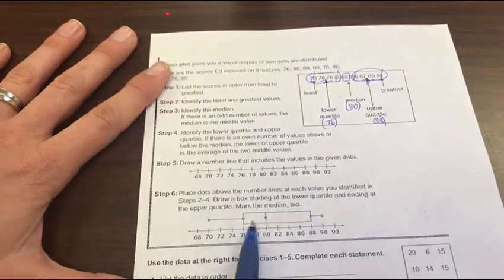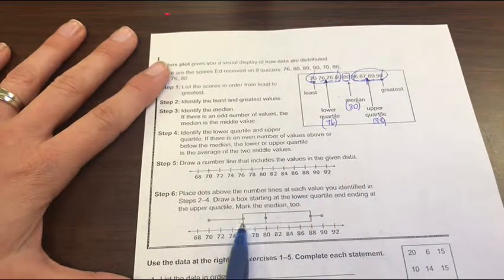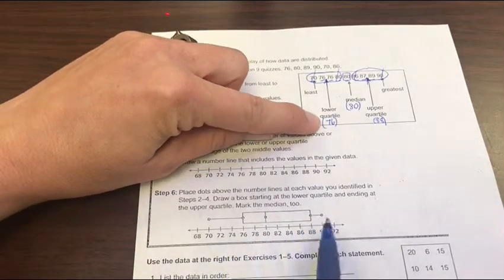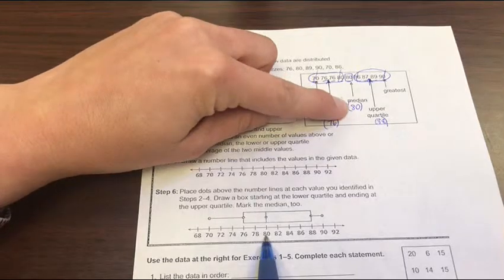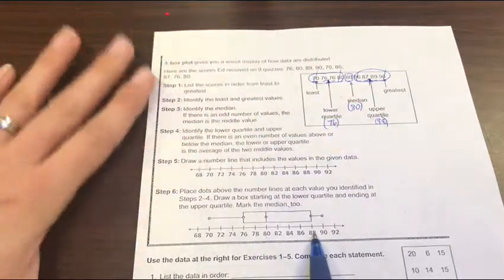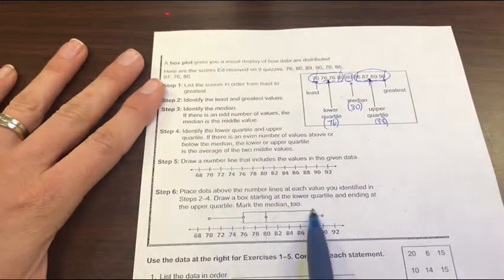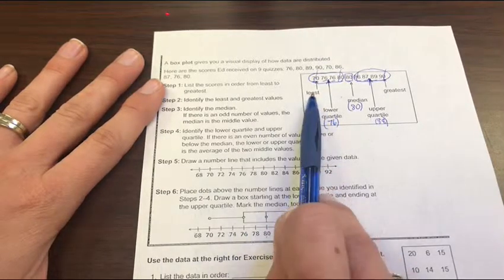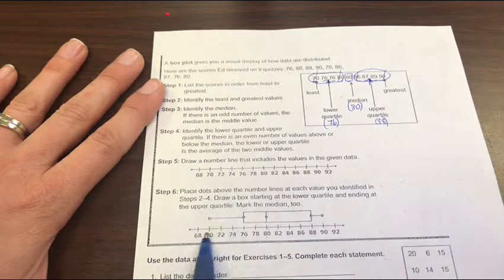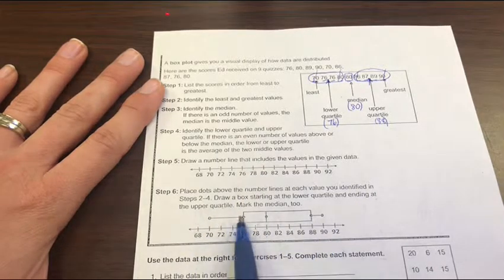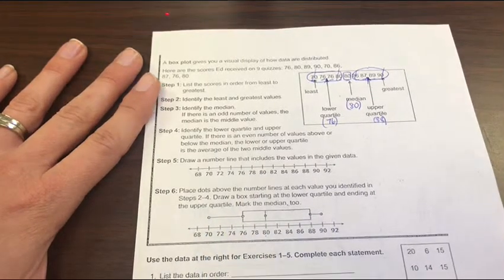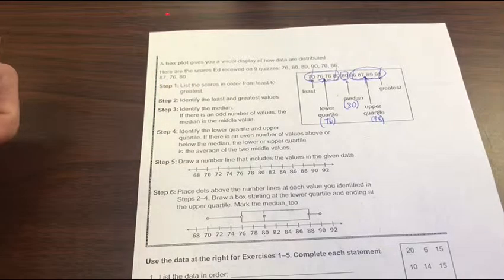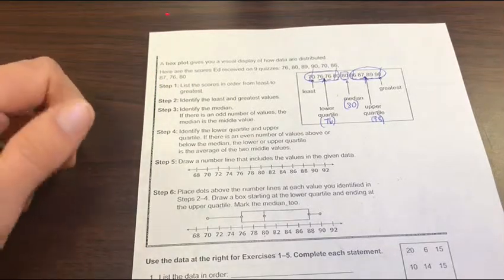And that's where you get your box, okay? So you're going to go ahead and make your box. We have 76, 80, and these are where your dots are, and 88. And that's going to make your box. You're going to put a straight line through those dots and then just make a box. Your whiskers are going to be your least and your greatest value, your 70 and your 90. Your whiskers do not have to be the same length. It all depends on the list of numbers, the set of data that you're given.